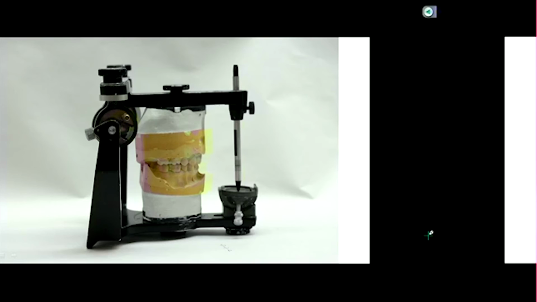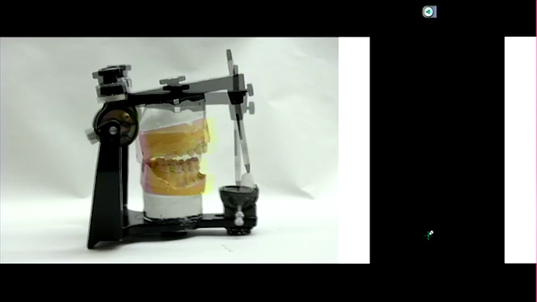This is a picture of an Arcon articulator, similar to what you have. Your Whip Mix 2240s, the one you have with you, is an Arcon articulator. This picture here is also an Arcon articulator, and you can see it working by opening and closing yours.